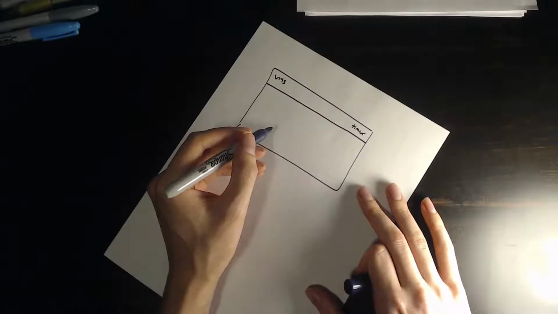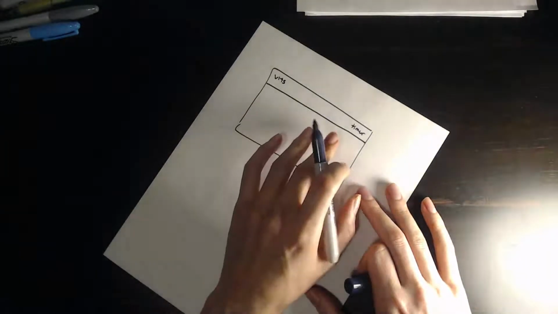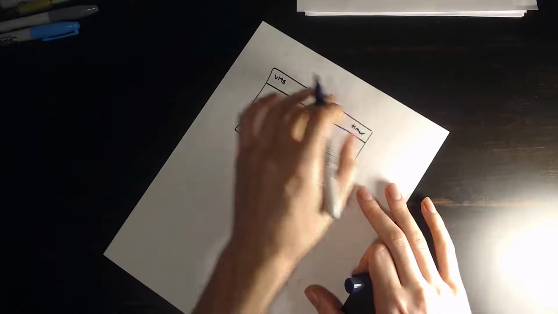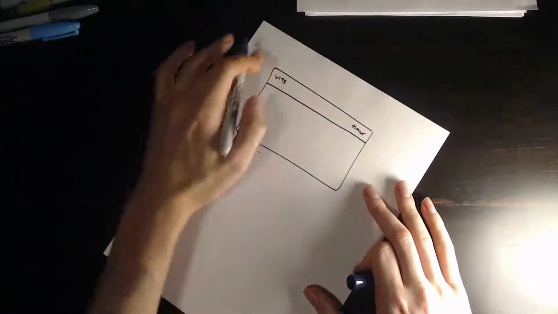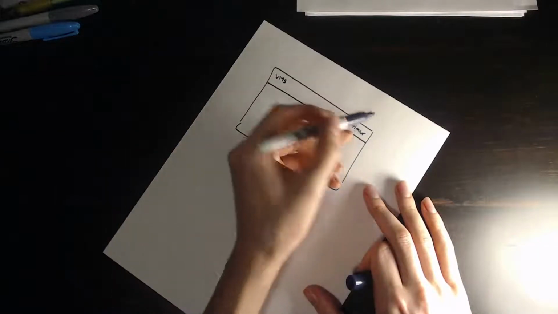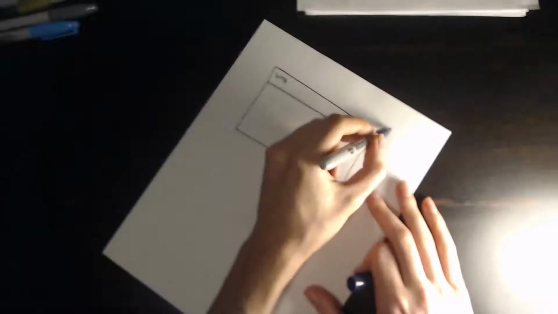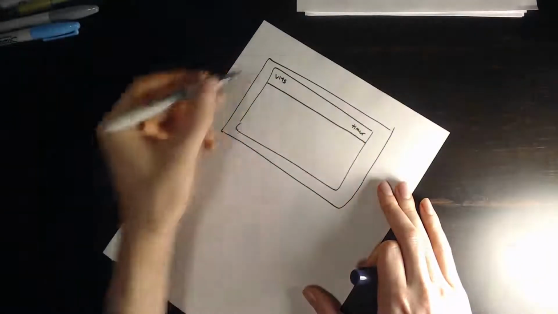So there's going to be this overarching wrapper div. So this would be like the screen. So this is your actual screen.